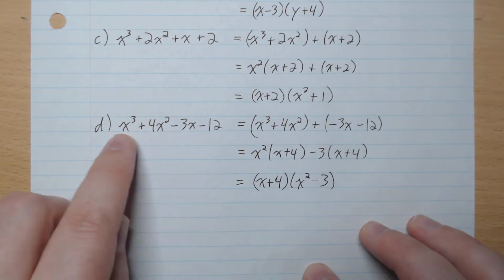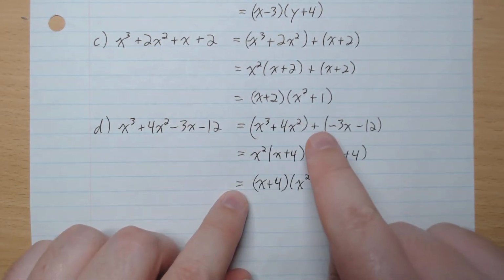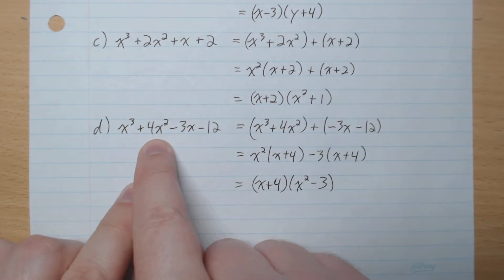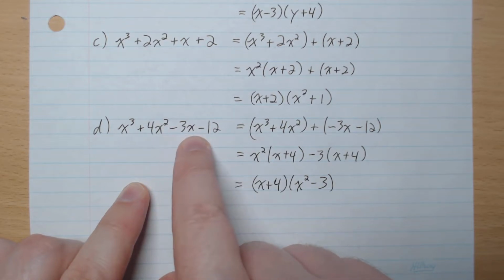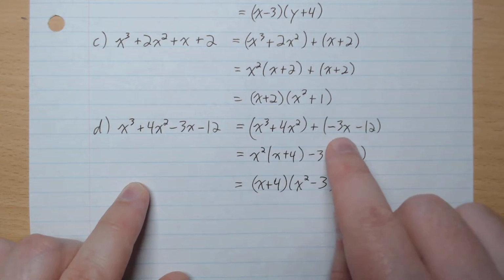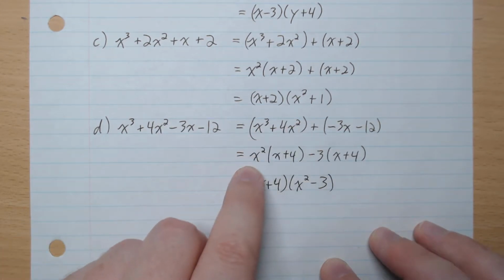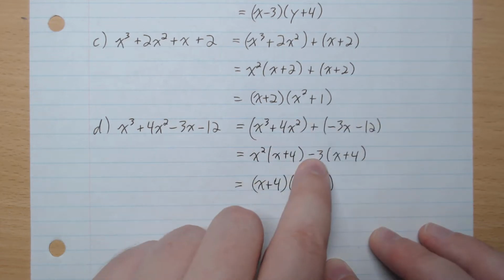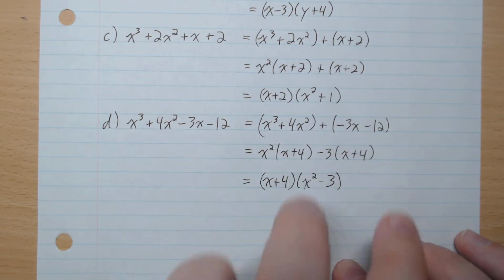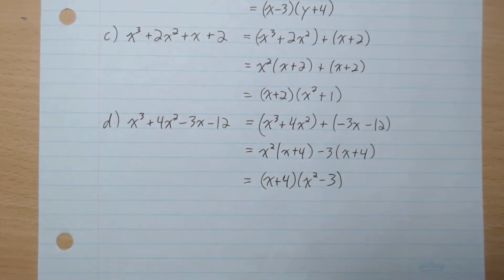D, first 2 terms gets grouped. Other 2 terms get grouped. Now notice here, we're doing plus this. Right? So it's x cubed plus 4x squared plus negative 3x minus 12. Right? You don't want to put the bracket around the negative. You want to include it like that. So now we're going to factor. Okay, x squared is in common. Negative 3 is in common. And then now we have x plus 4 that is in common for each term. So we're taking that out. What remains is x squared minus 3, like that.